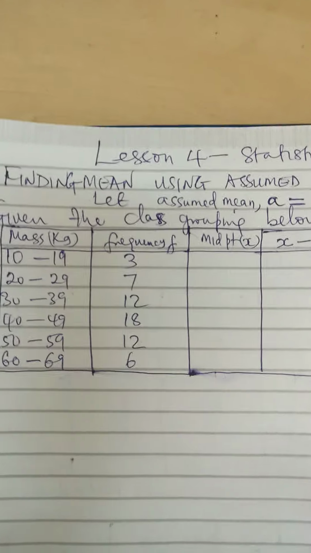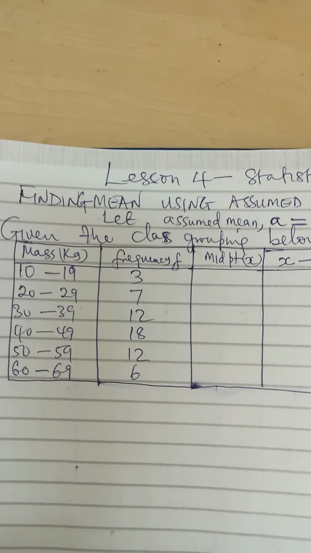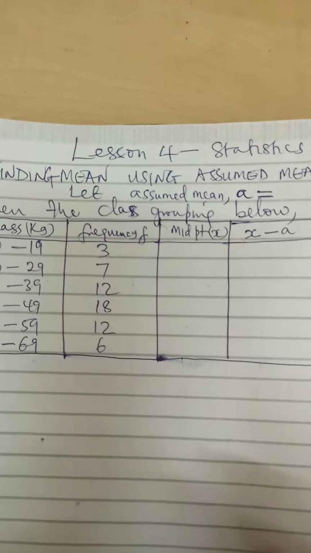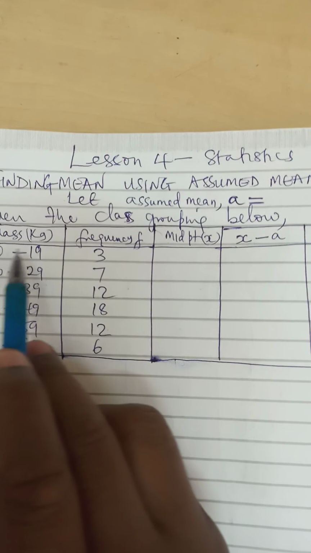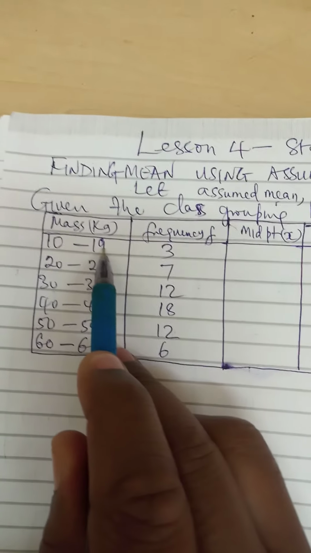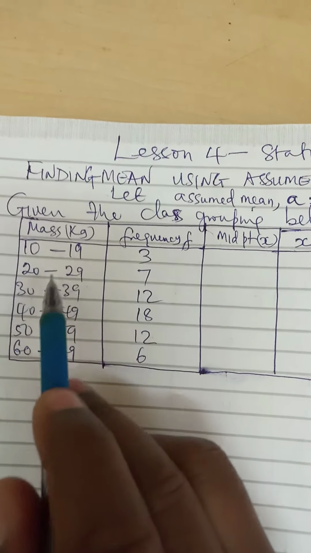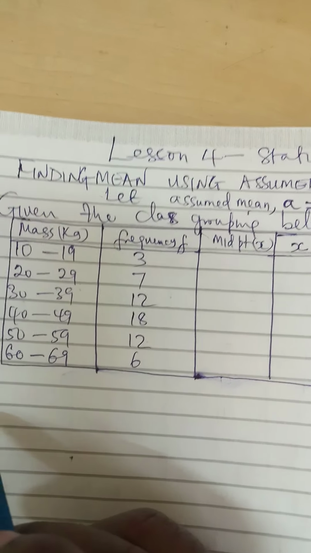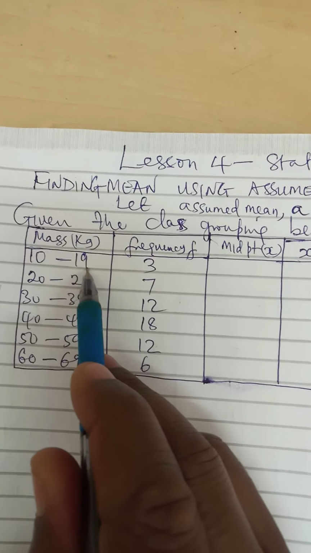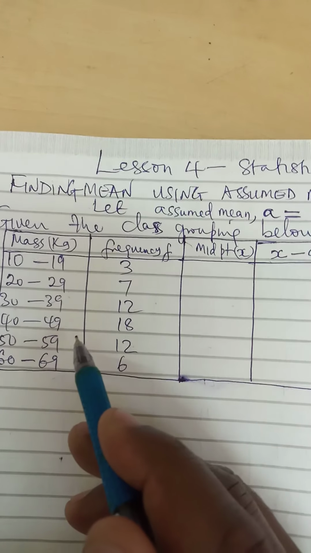Given our classes, we shall be able to get our midpoints by adding 10 plus 19 divided by 2. The midpoint is ideally the middle point of 10 and 19 or 20 and 29.